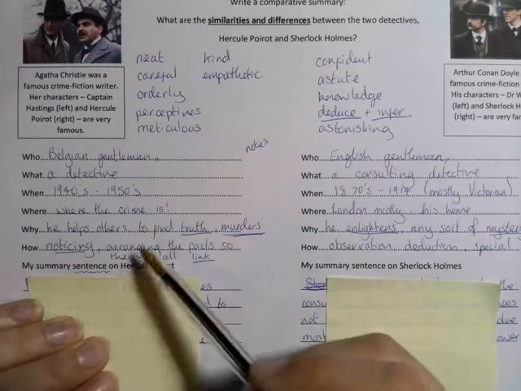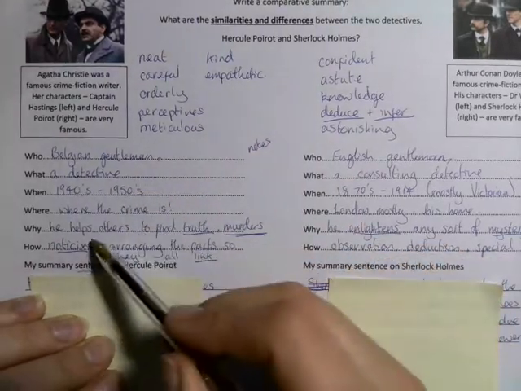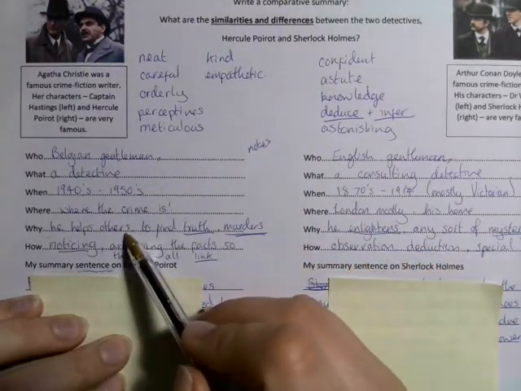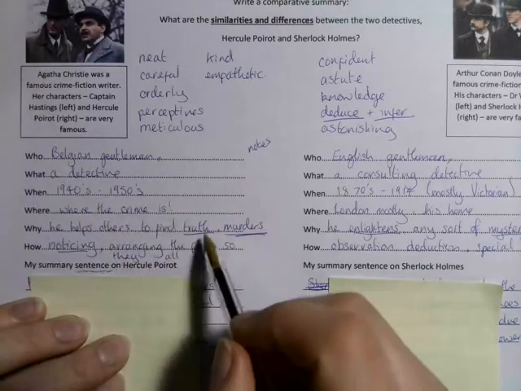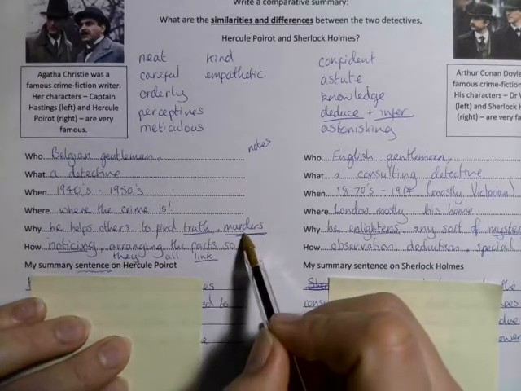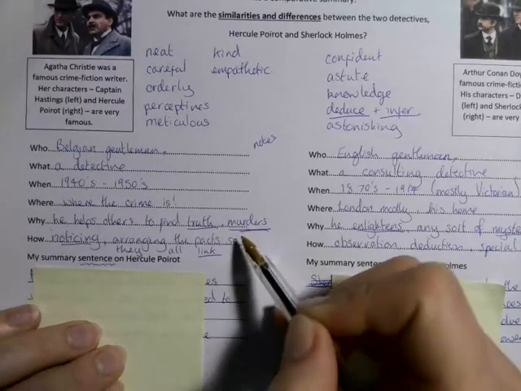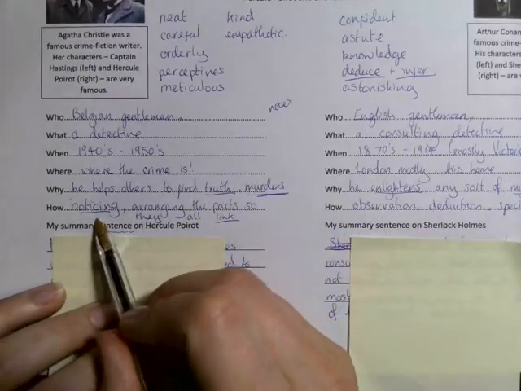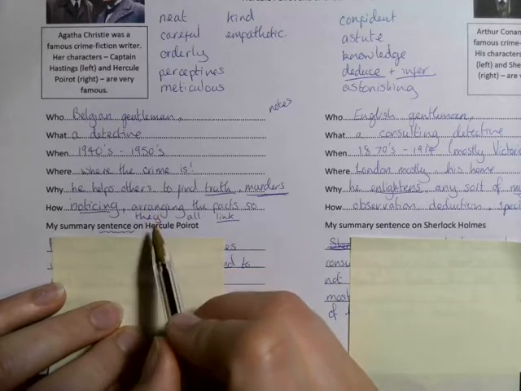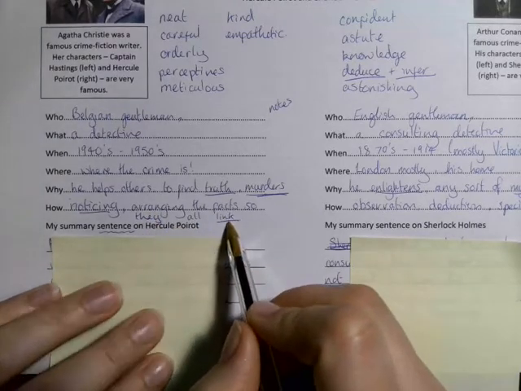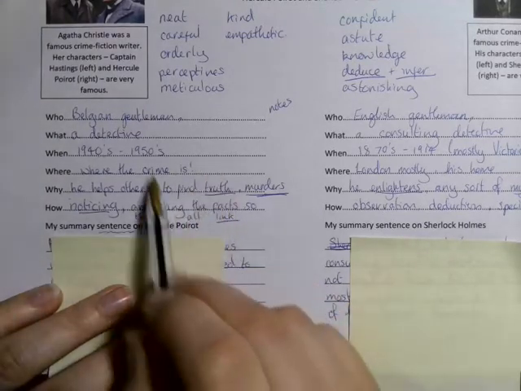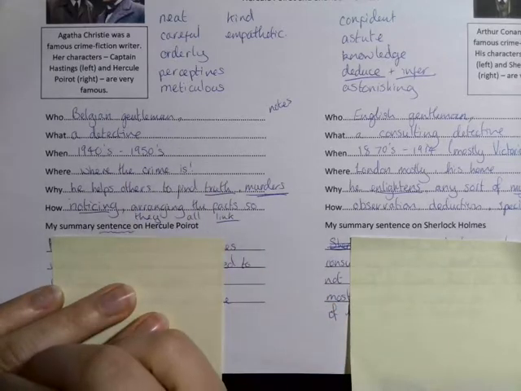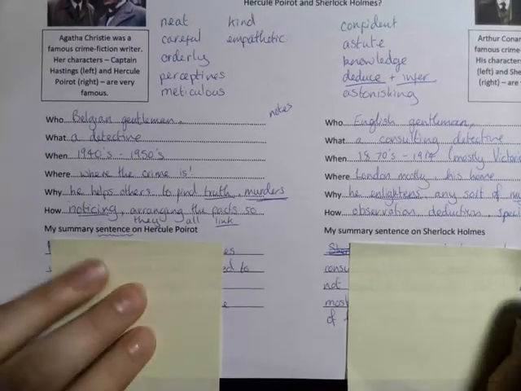Notice how he sallied forth with Captain Hastings to see the scene of the crime. Why? Well, he helps others, he helps Hastings, and he often wants to find the truth, and he often looks into murders. And we notice that how he does it is by noticing. He arranges all the facts so that they all link together. So those are some of the notes I made about Poirot, and maybe you got some similar ones.